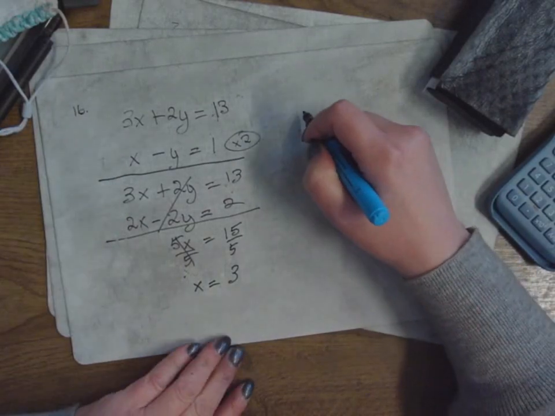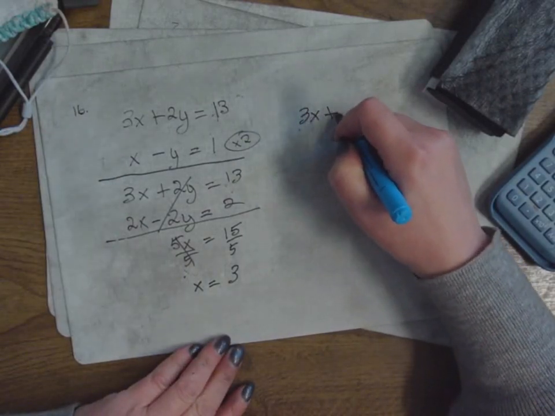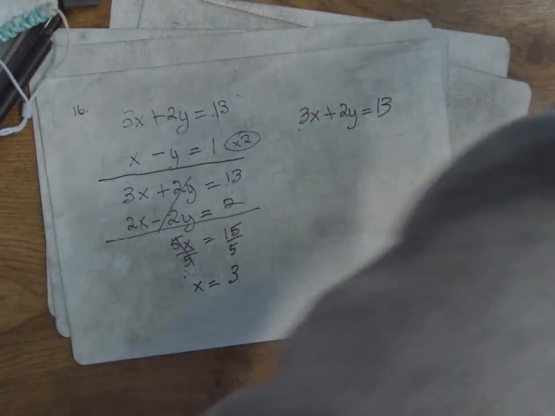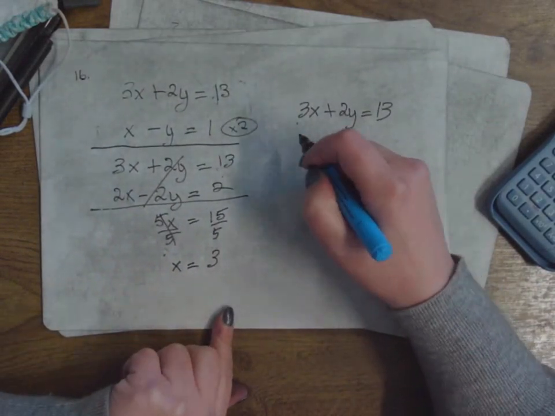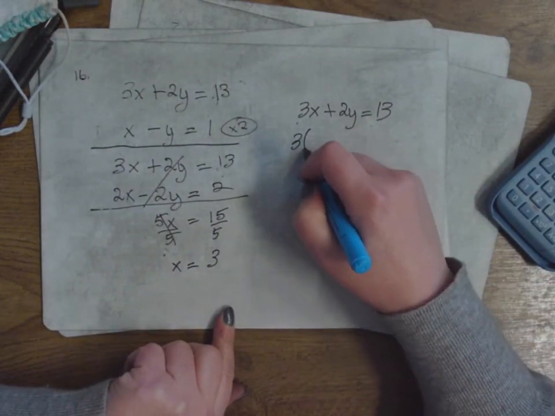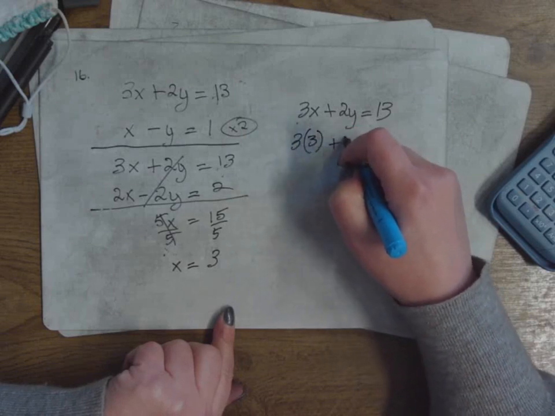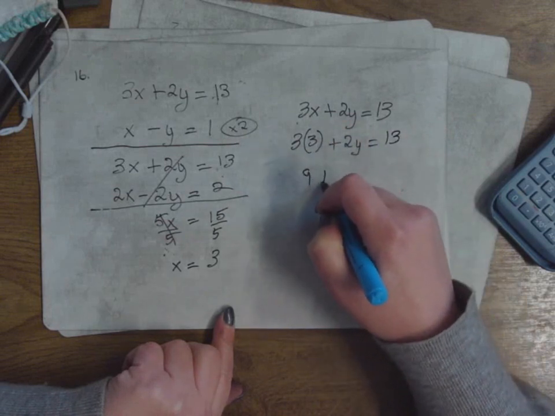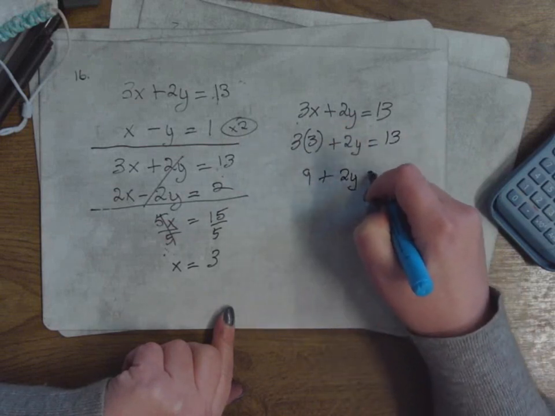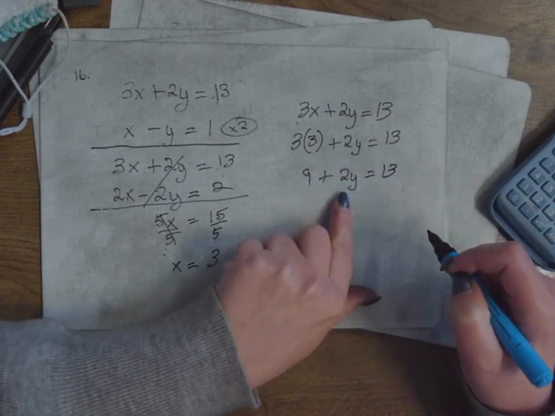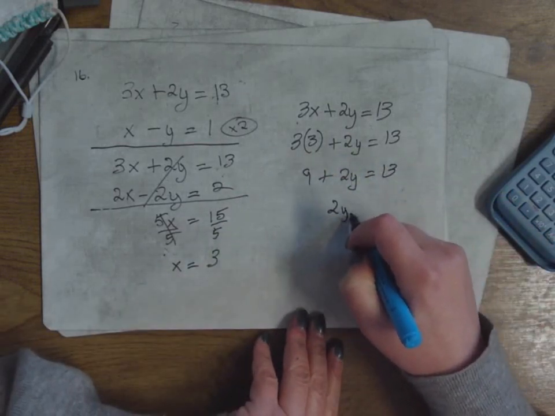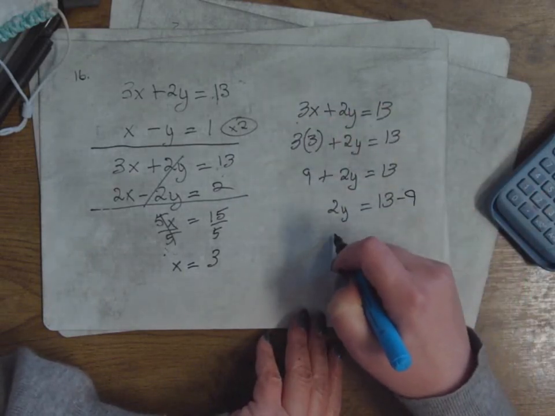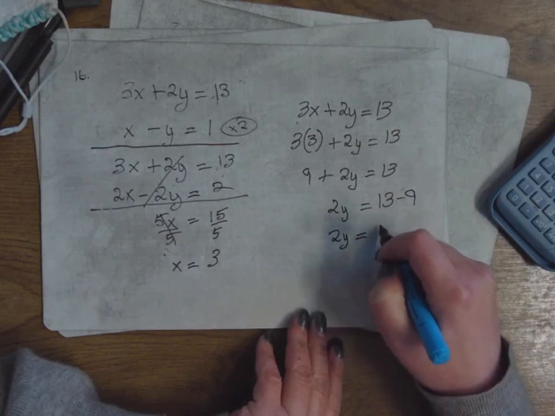So you take the top equation, 3x plus 2y equals 13. Instead of x, we've just figured out x is 3. So everywhere I see an x, put in a 3. So that's 3 multiplied by 3 plus 2y equals 13. 3 3s are 9 plus 2y equals 13. Y's on one side, numbers on the other. So leave the 2y. The 13 is over here. Bring the 9 over the wall and it becomes minus 9. So you get 2y equals 13, take away 9 is 4.